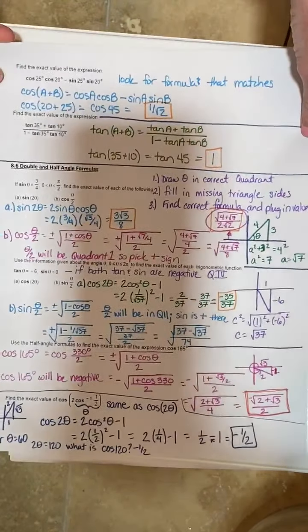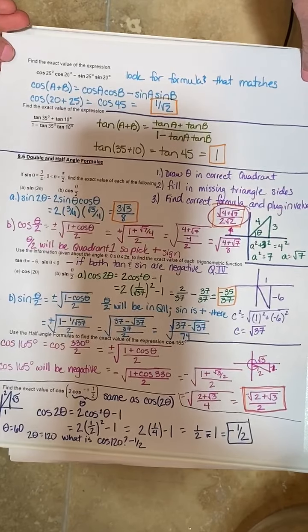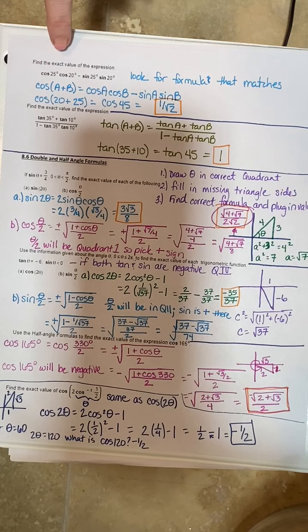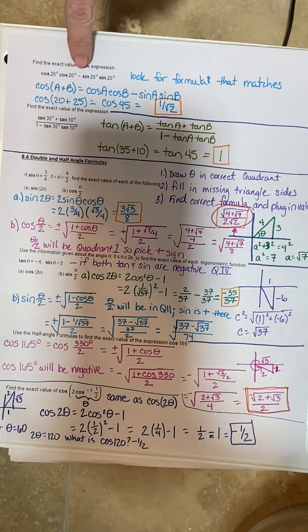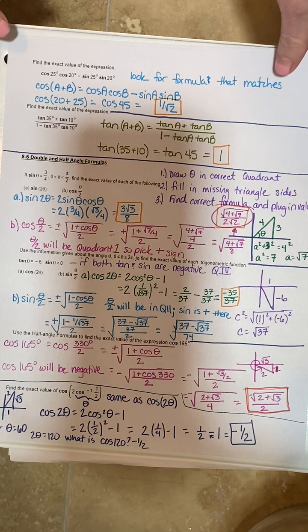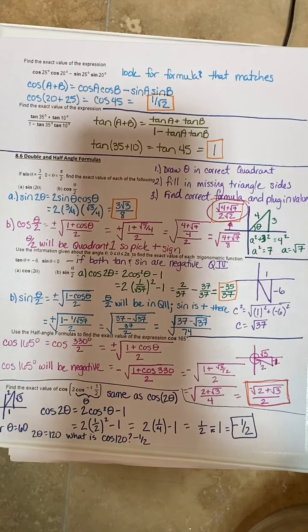Okay, the next one, last page. These are my favorites. So the cosine of 25 times the cosine of 20 minus the sine of 25 sine of 20. Look on your formula sheet for the pattern that matches this. So we're going to go backwards this time. I found that the cosine of A plus B equals the cosine of A, cosine of B minus sine of A, sine of B.